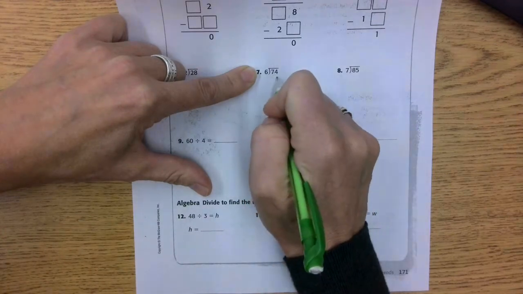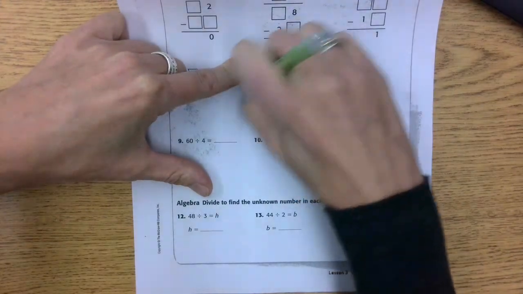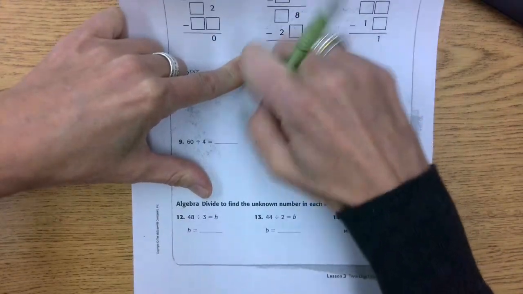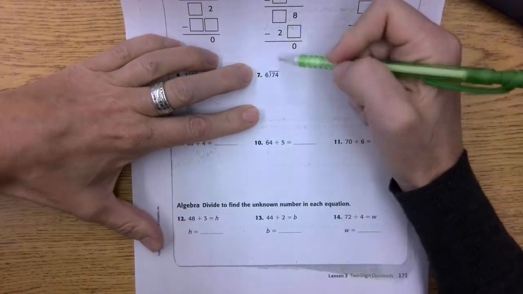And let's say your writing is that big. That's not going to help you. That's going to make it really hard to figure out. So instead, what you would want to use is binder paper or something else. Okay, so let's start this problem.